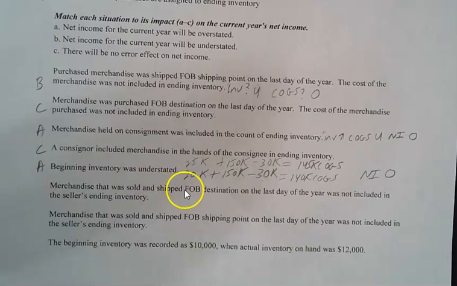Merchandise that was sold and shipped FOB destination on the last day of the year was not included in the seller's inventory. Okay, so now we're talking about the seller, and we're saying that he sold FOB destination and did not include it in his inventory, and this is actually a big problem.